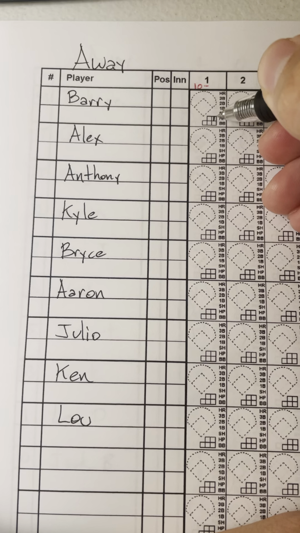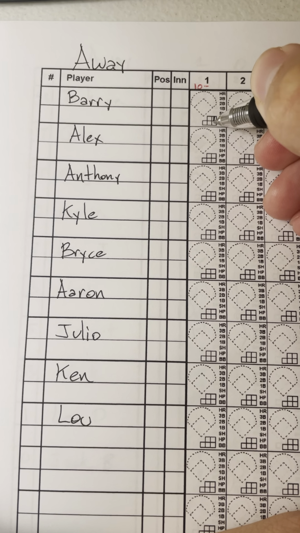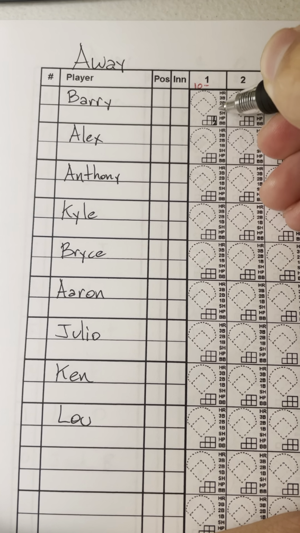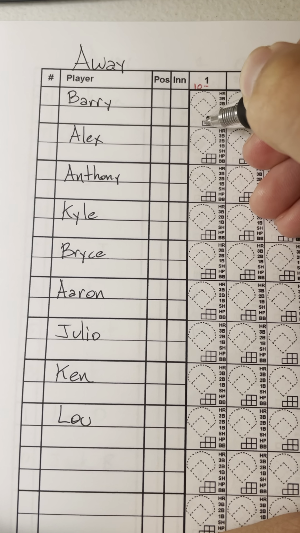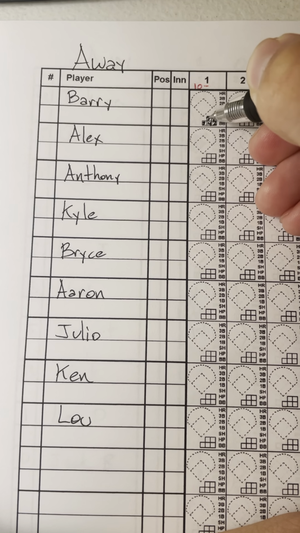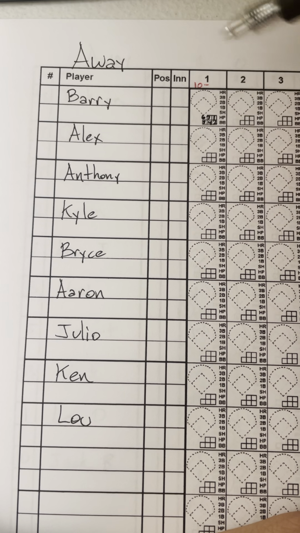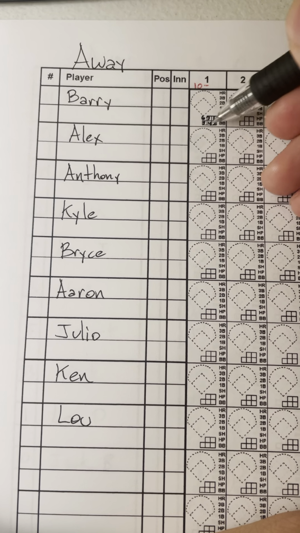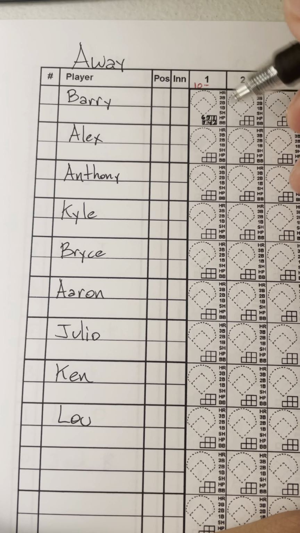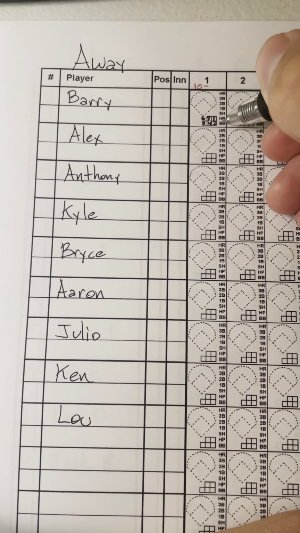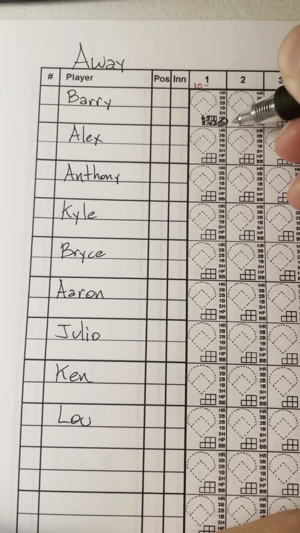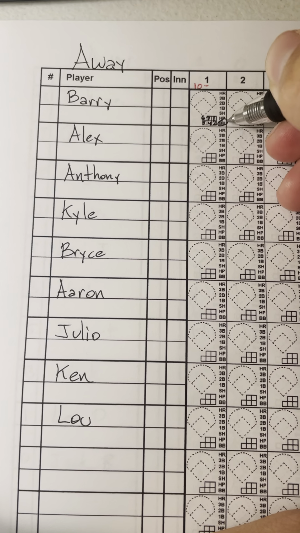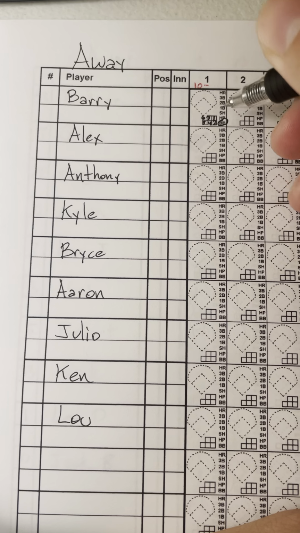Okay, so let me go ahead and fill that in for Barry. First pitch strike, second pitch ball, strike, ball, ball, and then if there's a foul ball, I also want to keep track of that. So I actually write a 6 right there. The sixth pitch was a foul ball. Seventh pitch was another ball. Barry got walked. I don't write the number for the last pitch because you always know what the last pitch was, and I can keep track of the outcome in a different way.